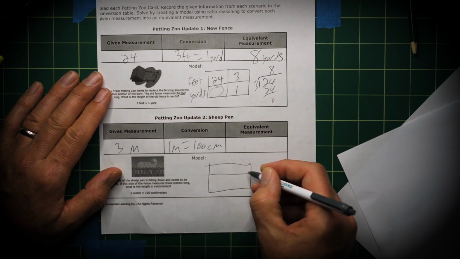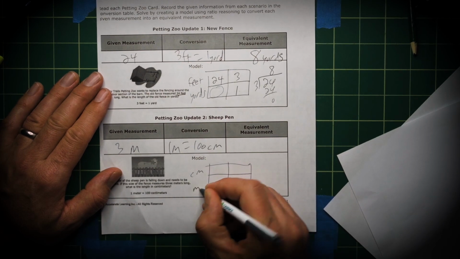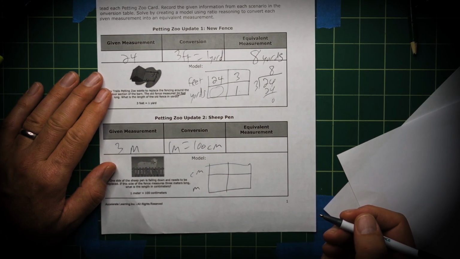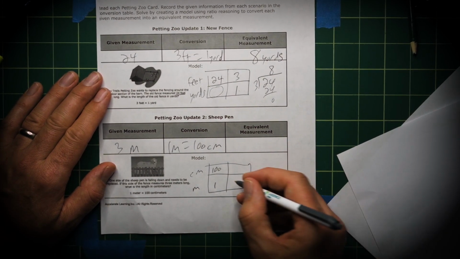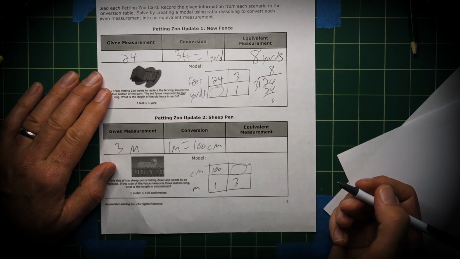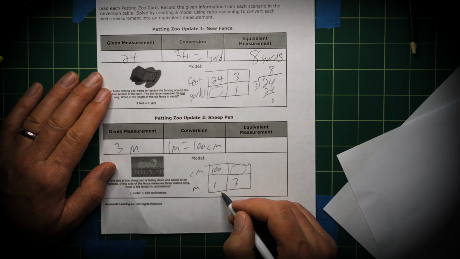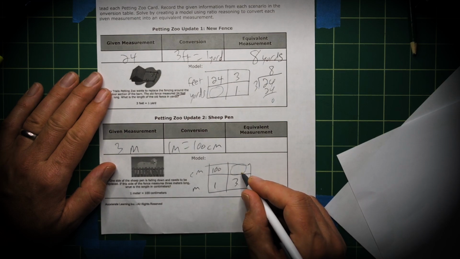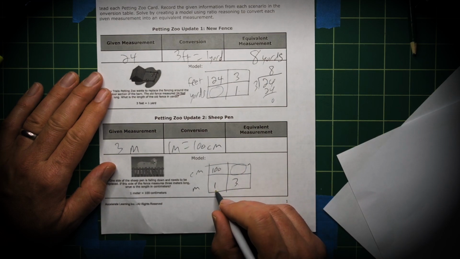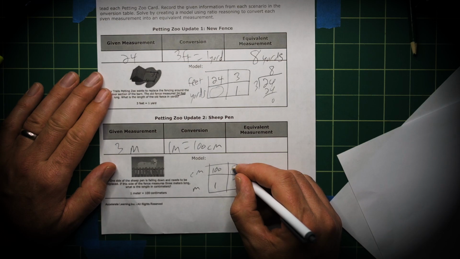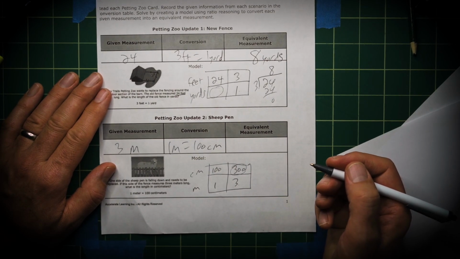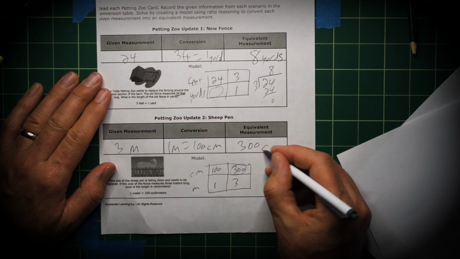Let's get the table going. Now for this, 1 meter is 100 centimeters. 3 meters is how many centimeters? Okay, 1 times 3 is 3. 100 times 3 is 300. 300 centimeters.